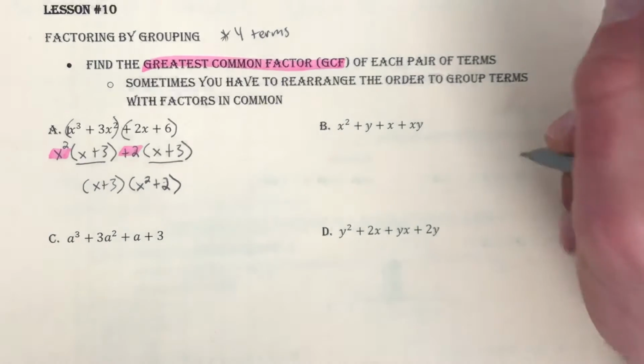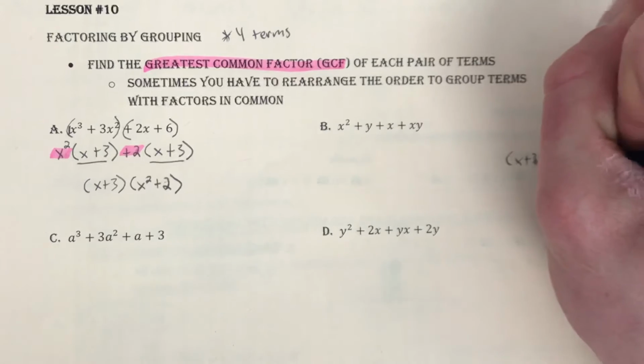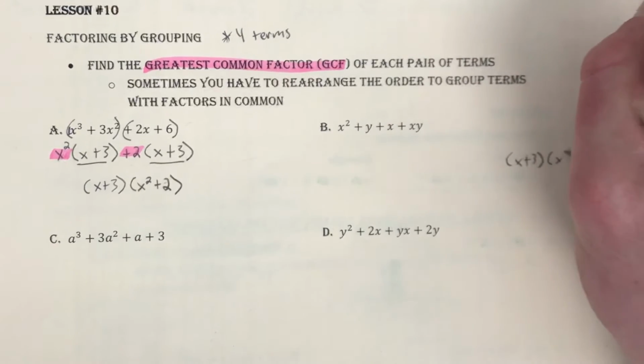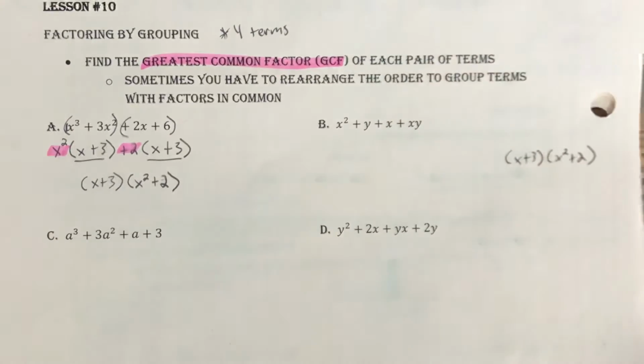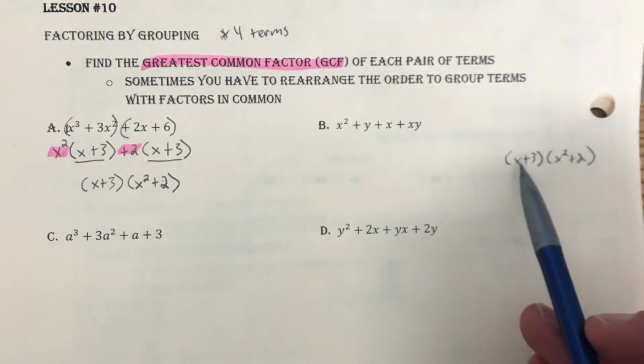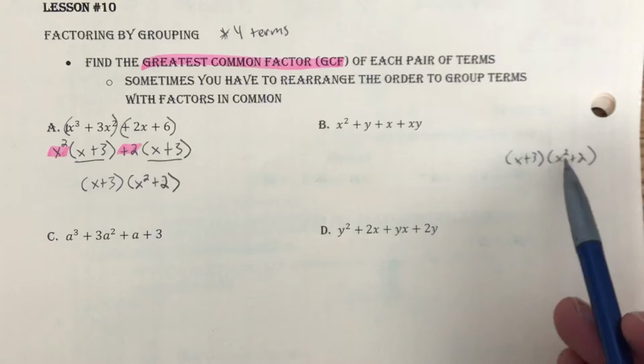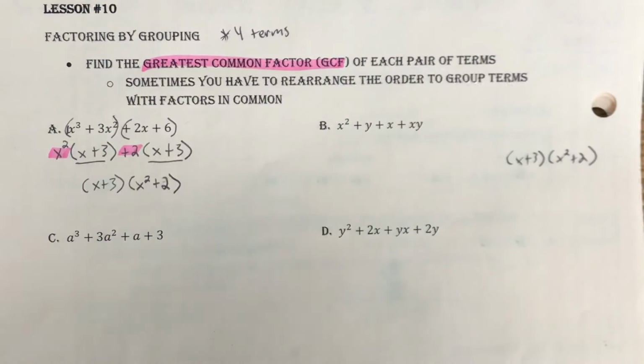I'm going to go ahead and show you that. So x plus 3 times x squared plus 2. Now this one is not going to use the stacking method because this x is different than this x. This one's an x squared and this one's an x. But we can still use the FOIL method. We're just going to end up with 4 different terms.